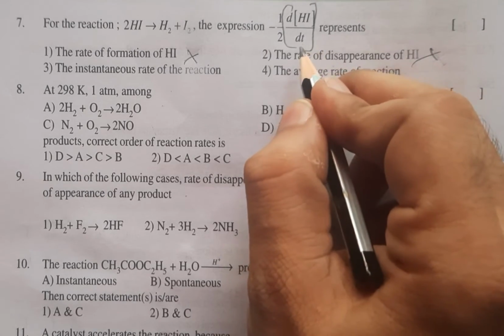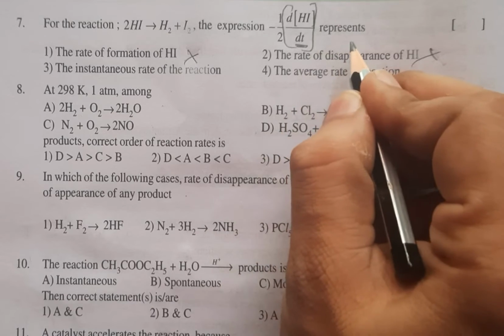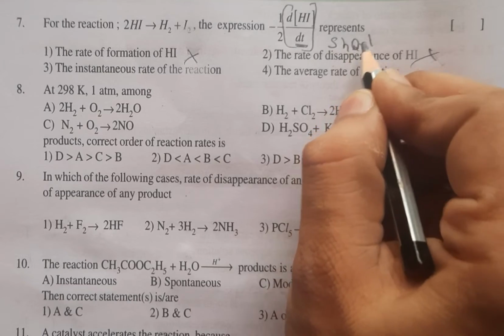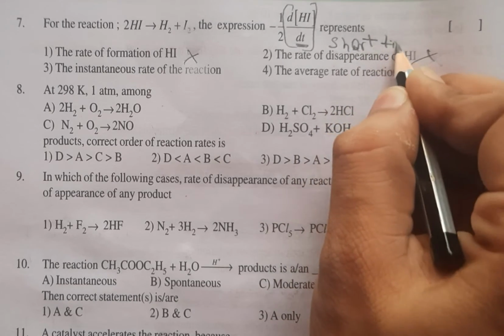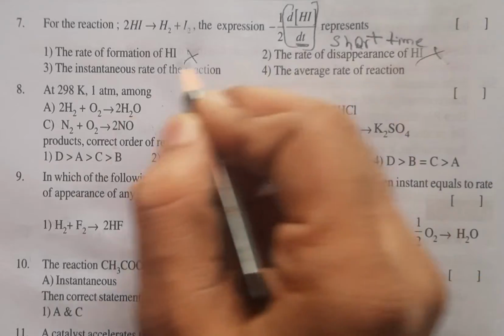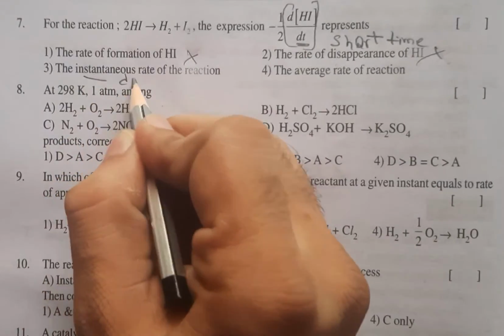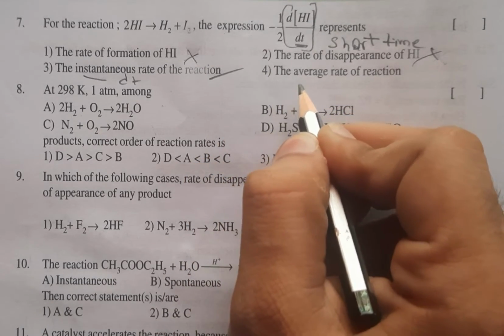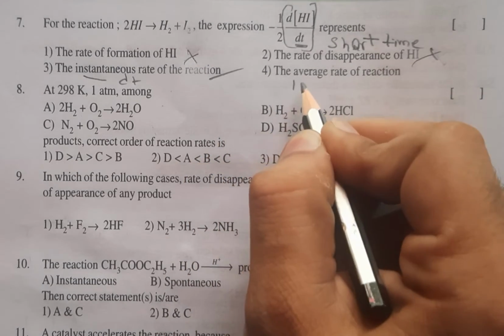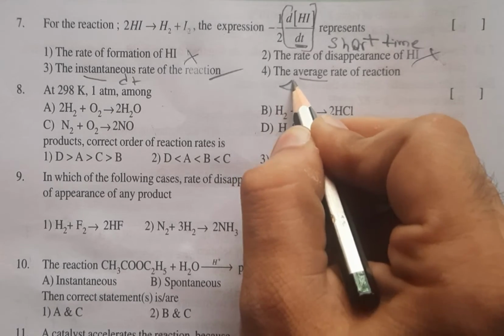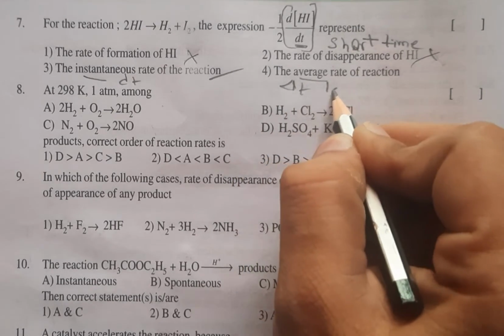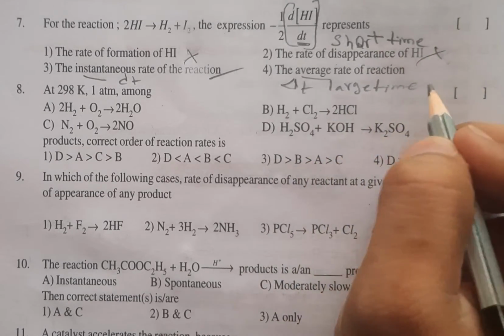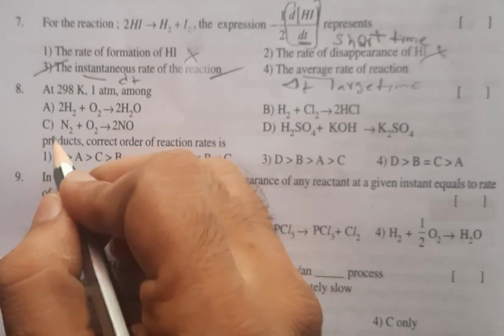And here we are taking dt. dt in the sense of a short interval of time. So instantaneous is nothing but dt, right, at a particular instant. So the option is correct. Finally, the average rate of reaction: average means we have to take delta t, that is a large interval of time. So option 3 is correct.